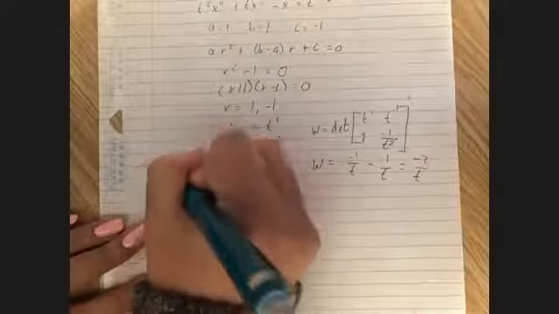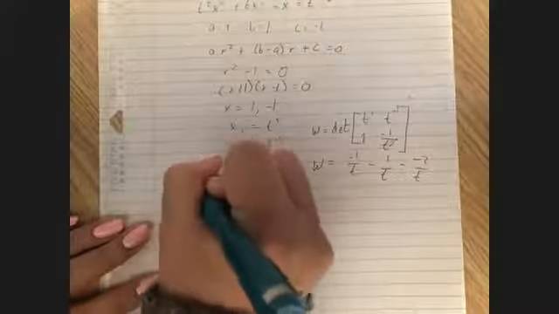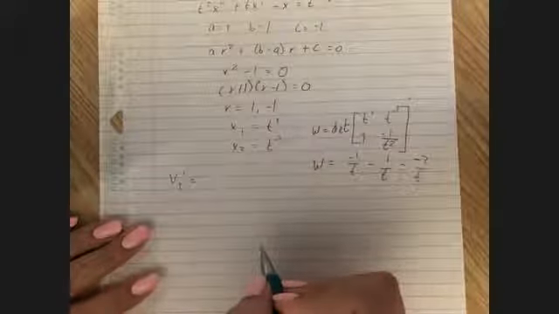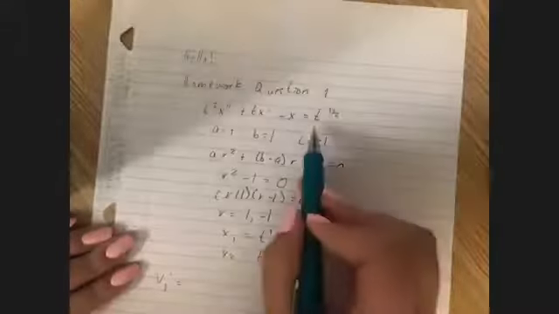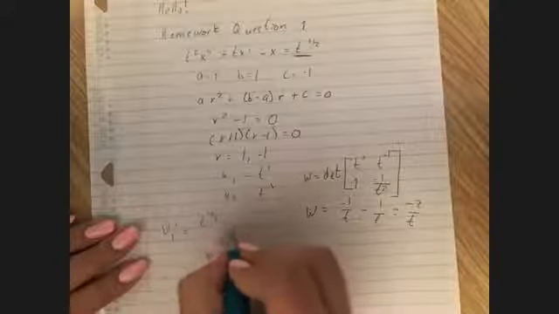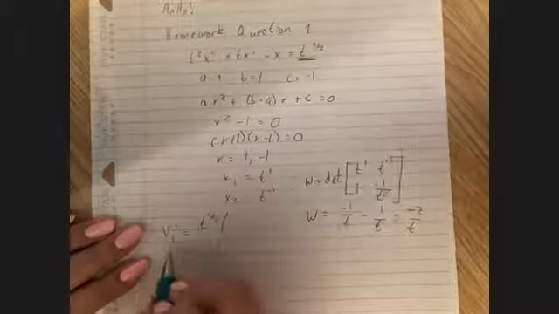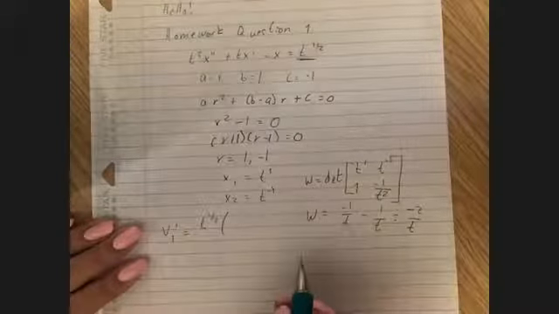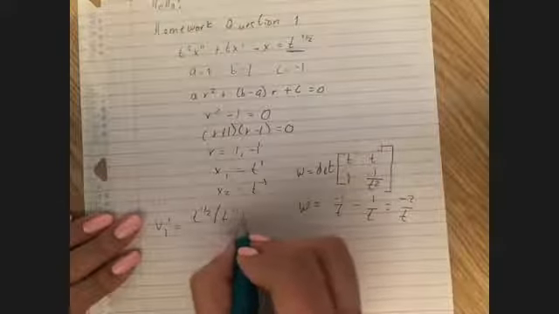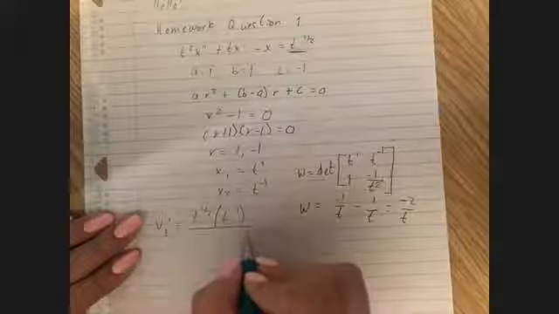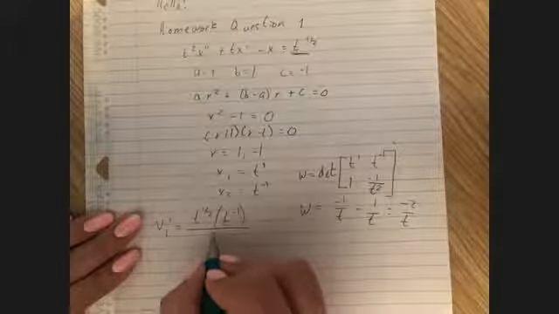So then with that, we get v1 prime is equal to this bit right here, t to the 1/2, times x2, right? Yes, x2, because it's the opposite. That's t to the negative 1 divided by the Wronskian.